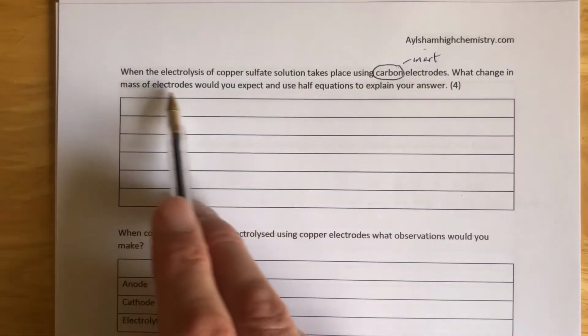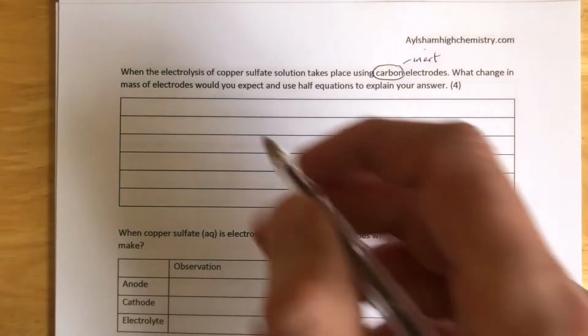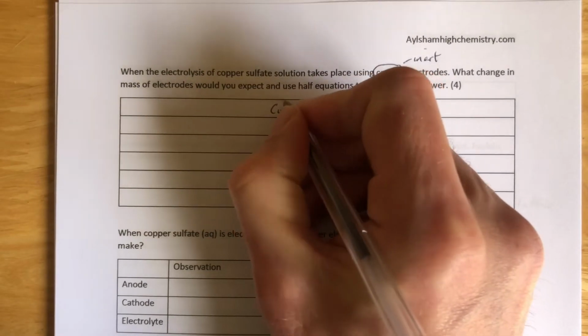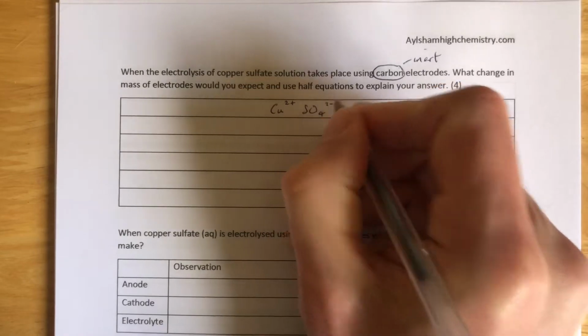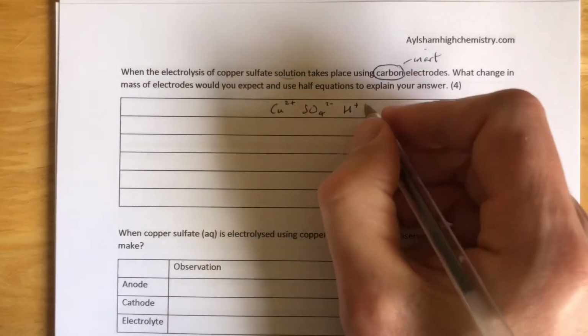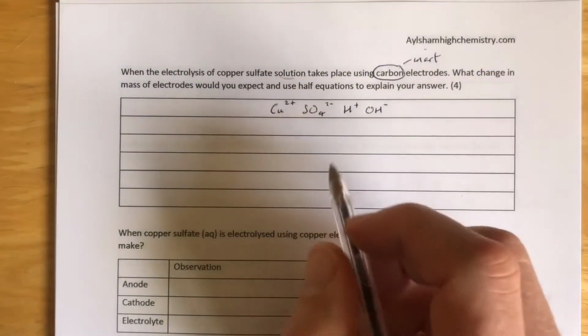What change in mass of electrodes would we expect? And use half equations for your answer. Now in copper sulfate, aqueous, we've got copper 2 plus ions, we've got sulfate 2 minus ions, we've got hydrogen ions because it's aqueous, it's a solution. We've got hydrogen ions from the water and hydroxide ions from the water as well. So we've got 4 ions.